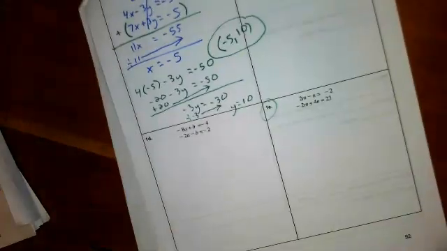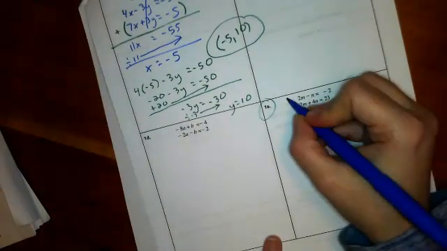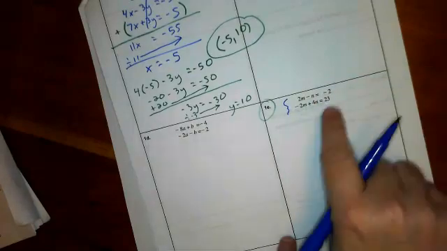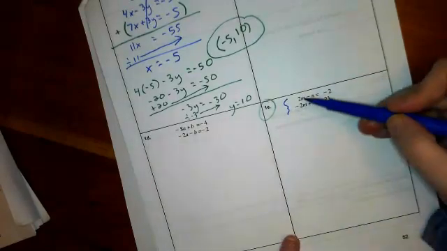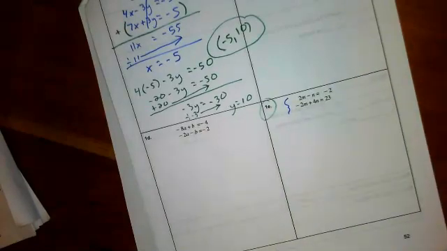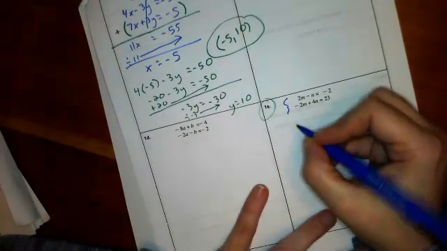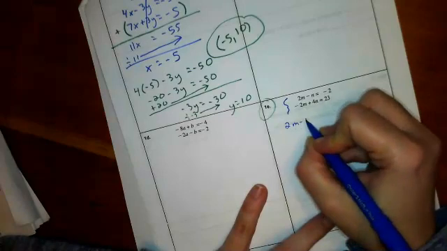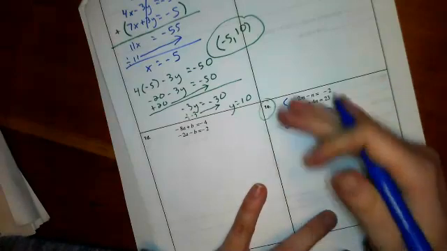Okay? And we've got 2m minus n equals negative 2. And we've got negative 2m plus 4n equals 23. Okay, so again, I make sure that my m's are lined up, my n's, and my constant. We're good to go. I'm going to copy these down. 2m minus n equals negative 2, and I'm going to add vertically.